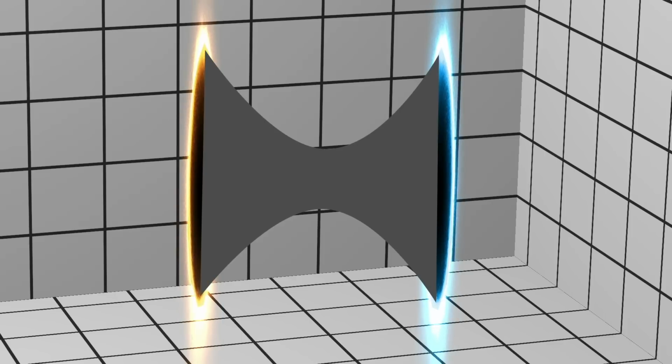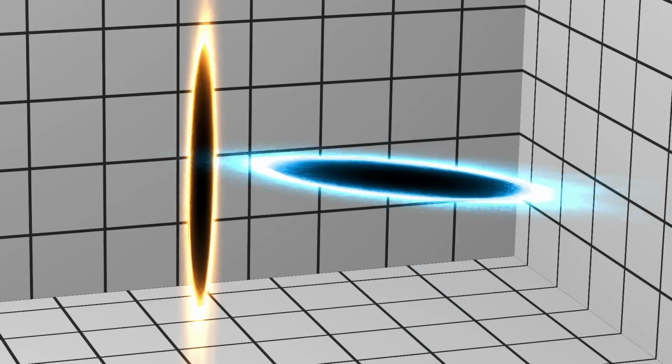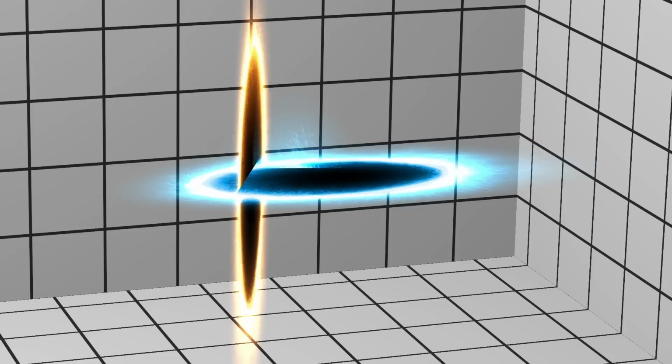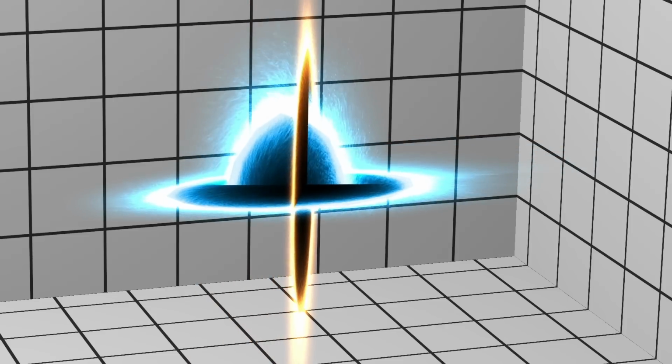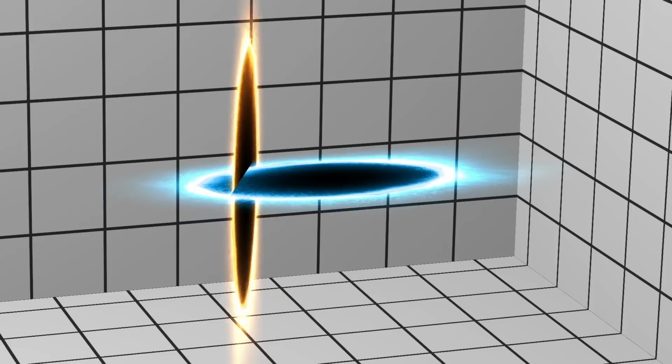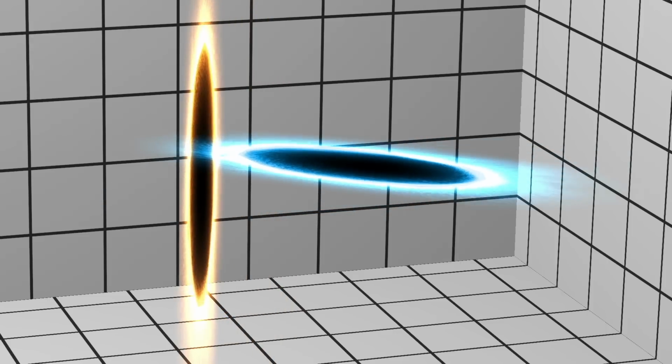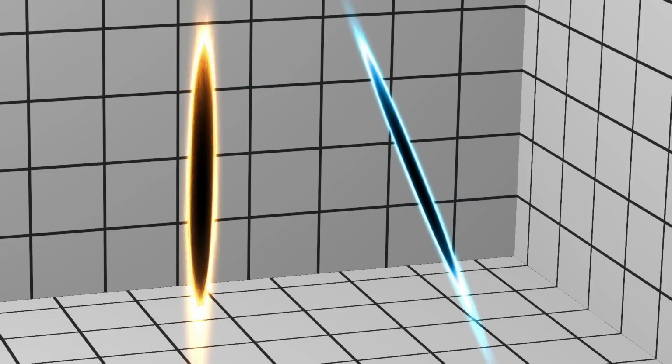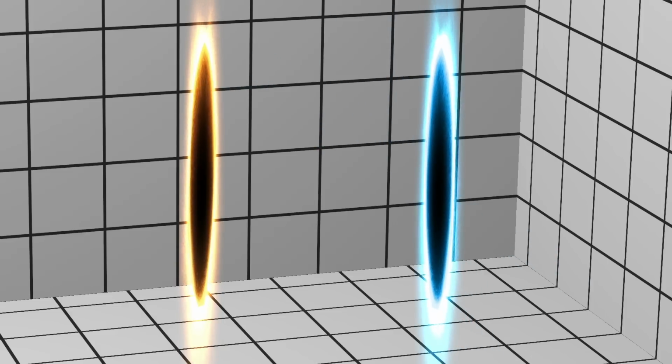They're interconnected. If that's the case, then logically, if the blue portal passes through the orange portal, it has to go out of itself. But is it even possible? And what kind of chaos will something like this create? Theoretically, this is possible, but it will be very strange.